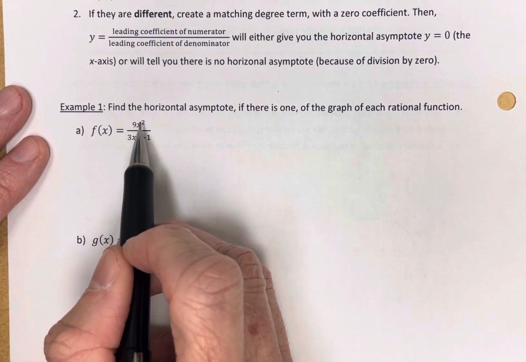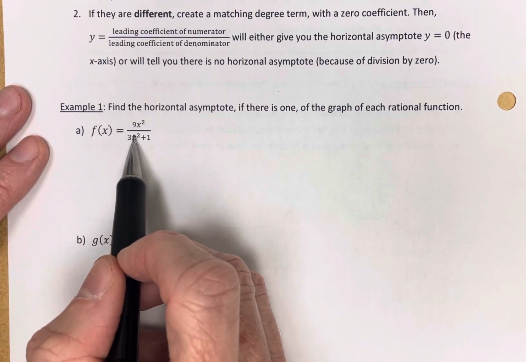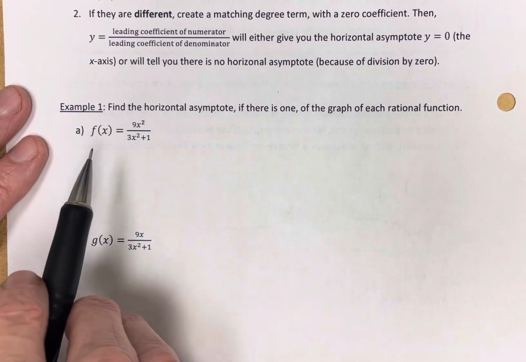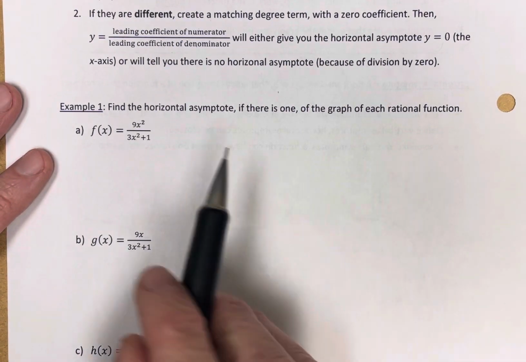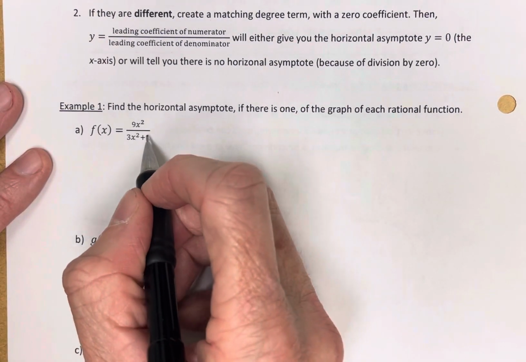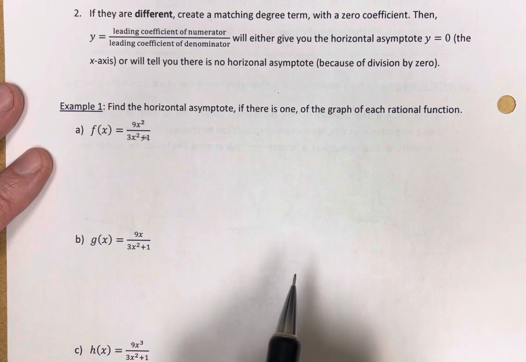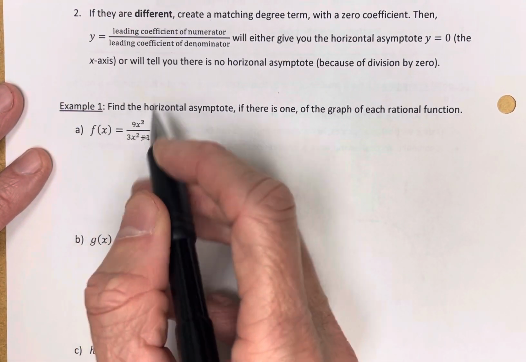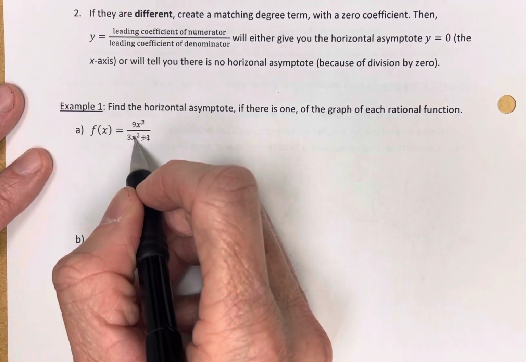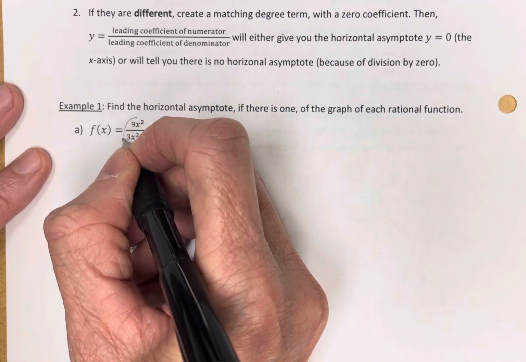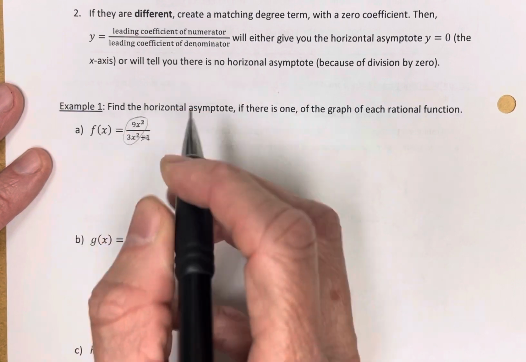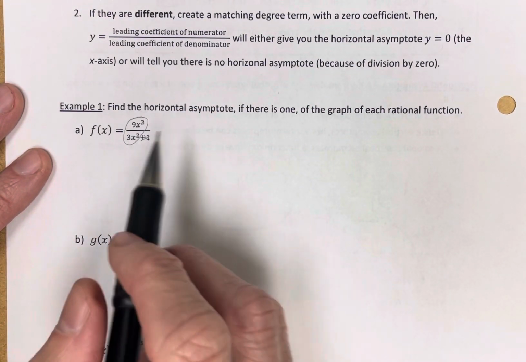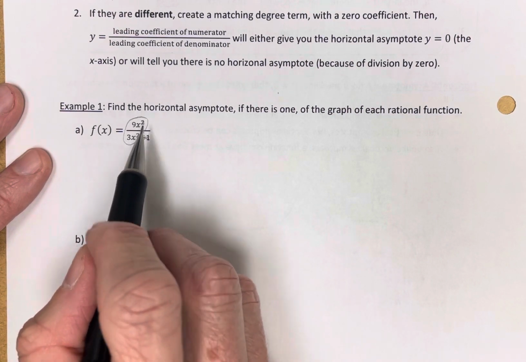Okay, we have 9x squared over 3x squared plus 1. Now, when we go to infinity, adding 1 does nothing. In the words of infinity, adding 1 has no meaning, so we can take that away. Now we have x squared over x squared, and that takes itself out. So we're looking at the leading terms, and they both have the same degree.